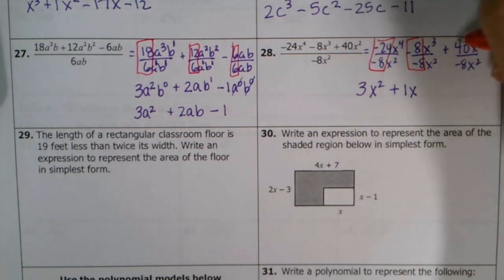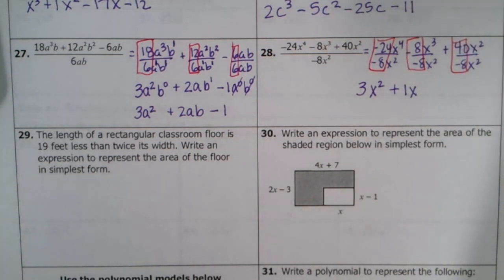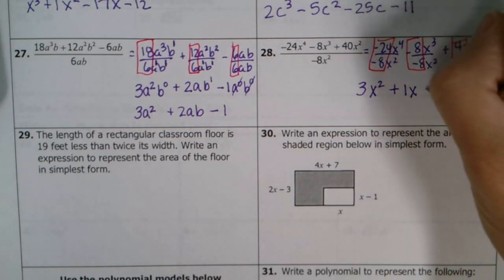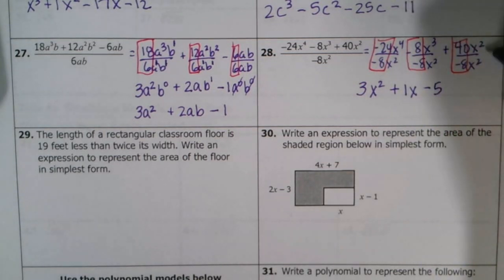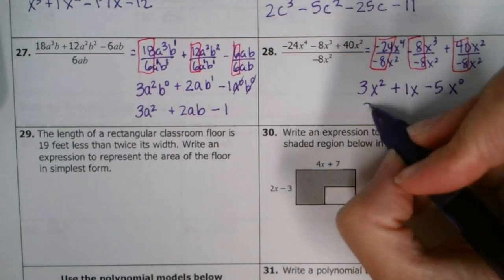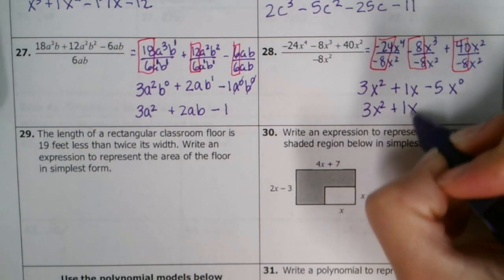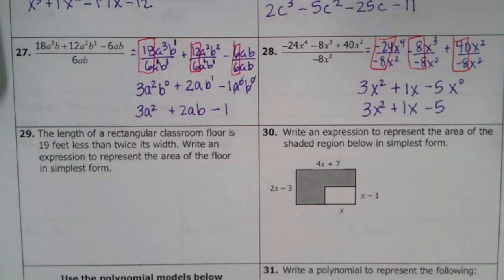And then here we've got a positive over a negative. Positive over a negative gives me a negative, and then the x squareds are going to cancel each other out and give me x to the 0. So that x is gone.